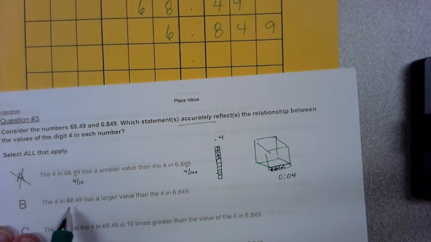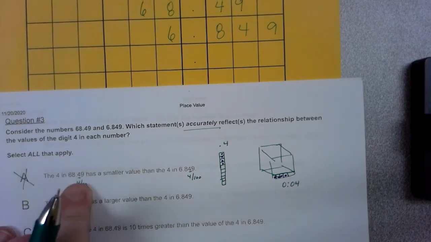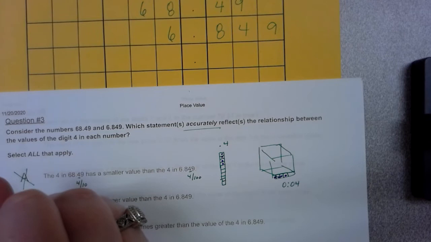Okay, the 4 in 68.49 is larger than the value of the 4 in 6.849. That's right, because it's the opposite of what we just did. So, yes.